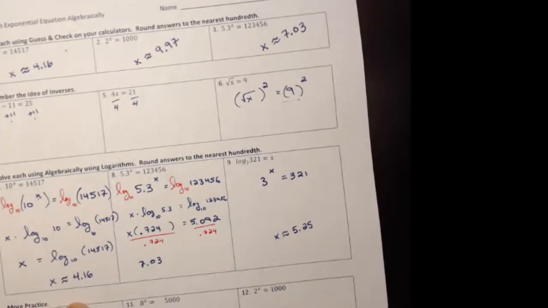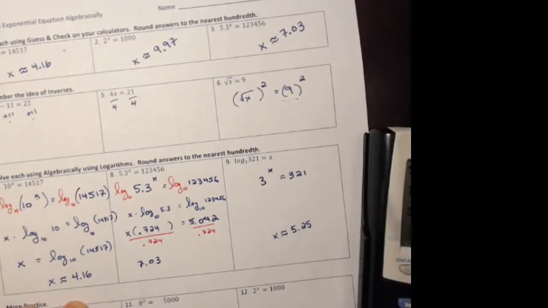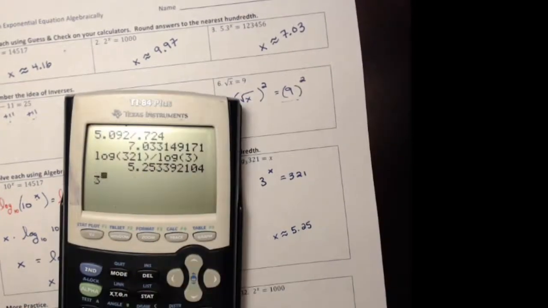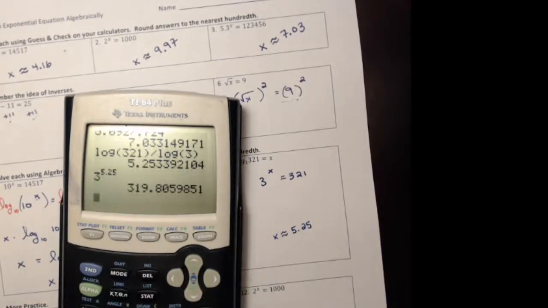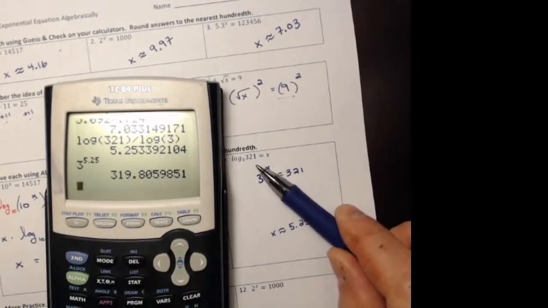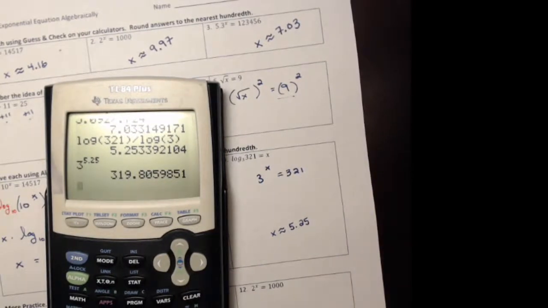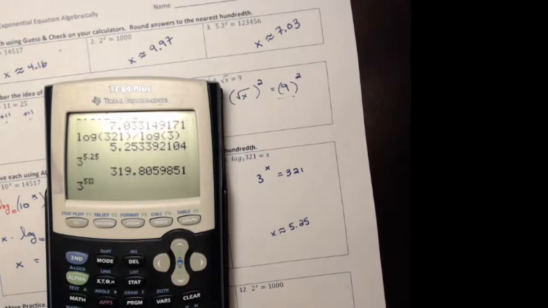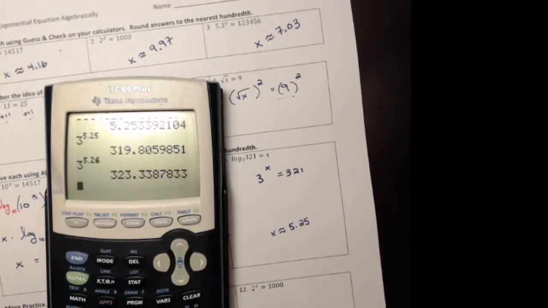Okay, let's check. 3 raised to the 5.25 power. That's 320 about. 321 is what we were looking for here. But if you try 5.26, that's going to be a little further away from 321. Not much, okay? But 5.25 is the closest answer.